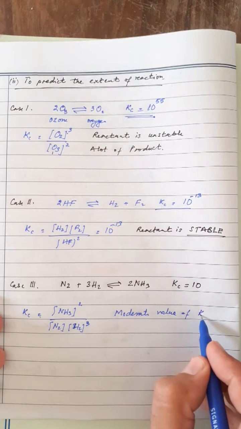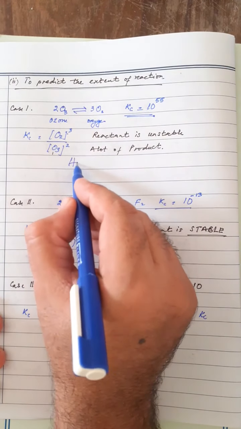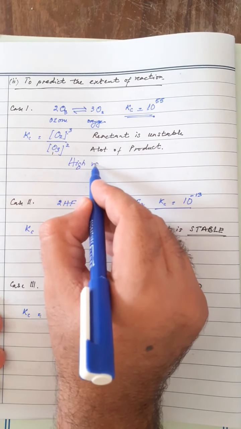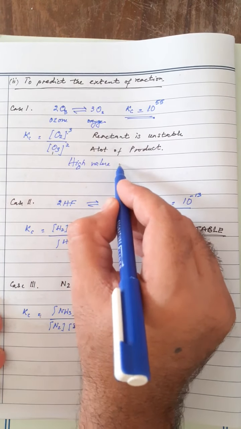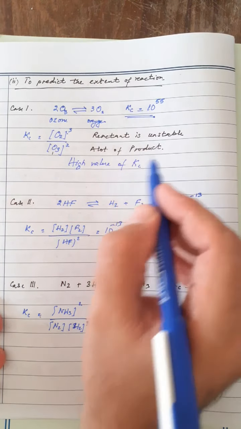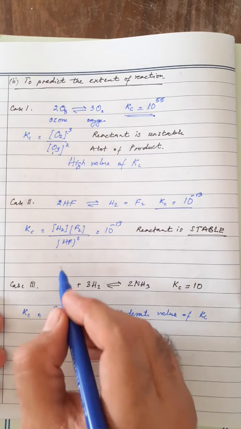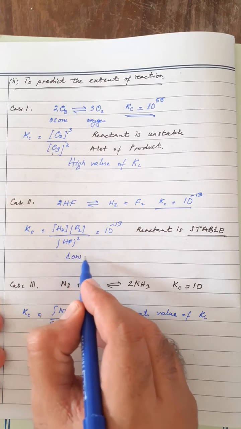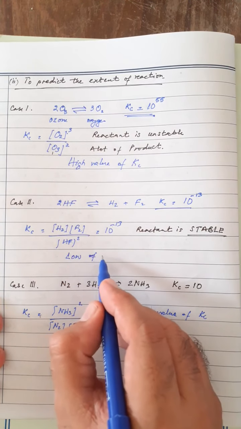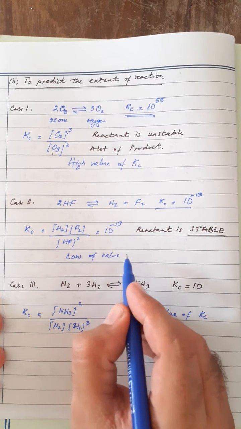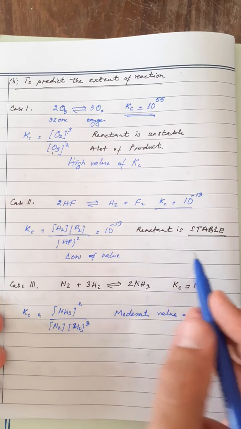This is a high value of Kc. High value of Kc, high extent. More products, almost less reactants. Very low value of Kc means no products but more reactants.